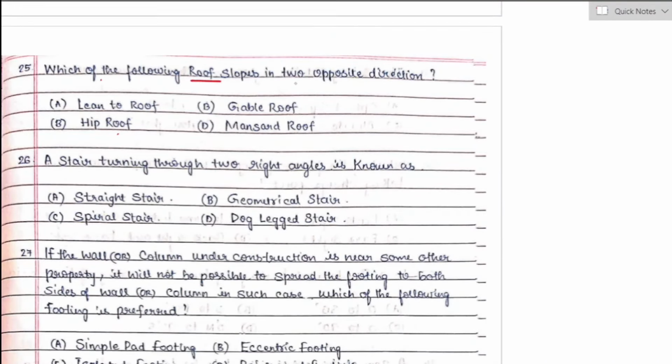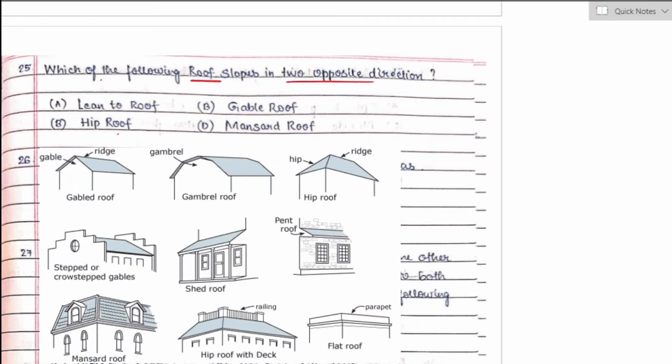Question number 25. Which of the following roof slopes in two opposite directions? When the roof slopes in two opposite directions, it is called a gable roof. So option B is the right answer.